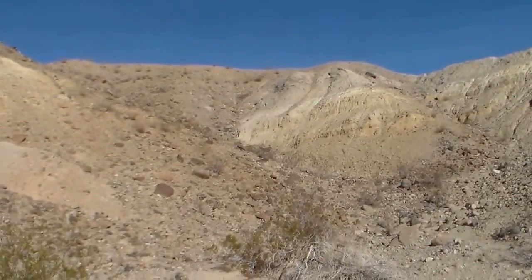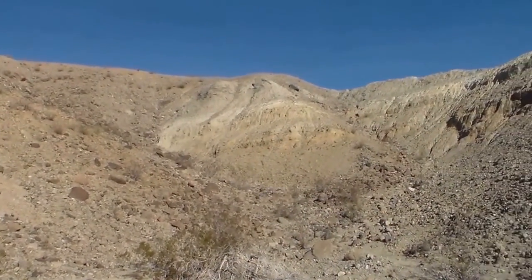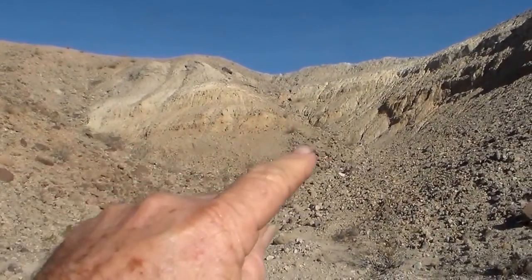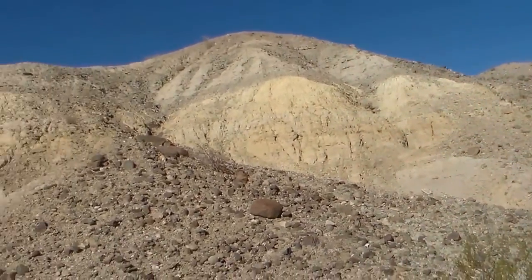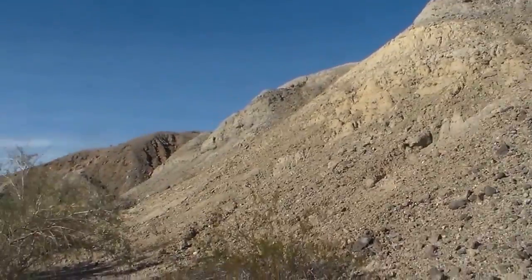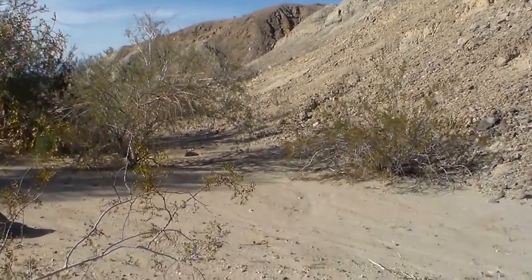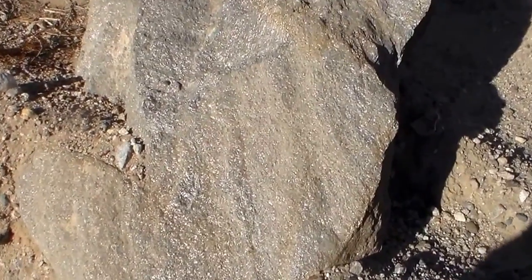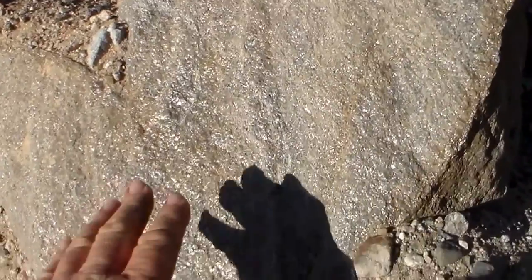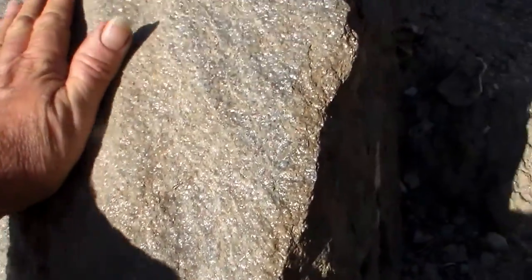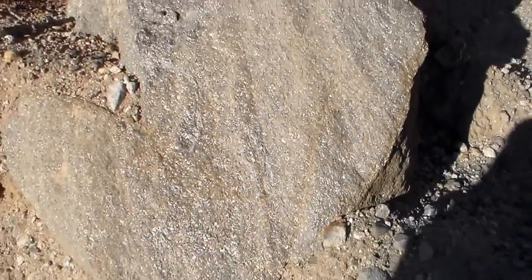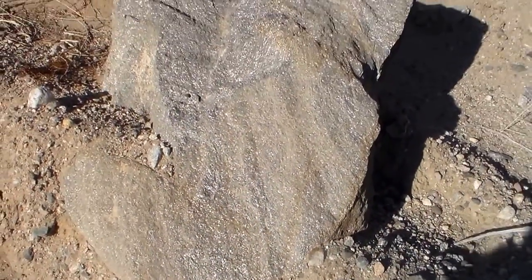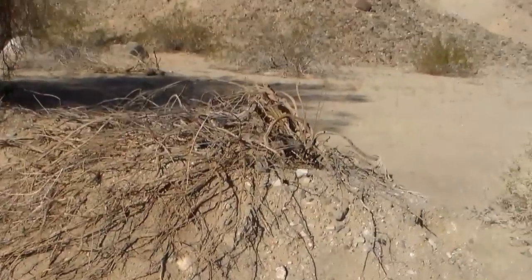So some are volcanic and some are sedimentary, like in here, sedimentary. You can see where it cracked here and slid. There's kind of a slickened side here, and it's metamorphic. The mica indicates that it's metamorphic.